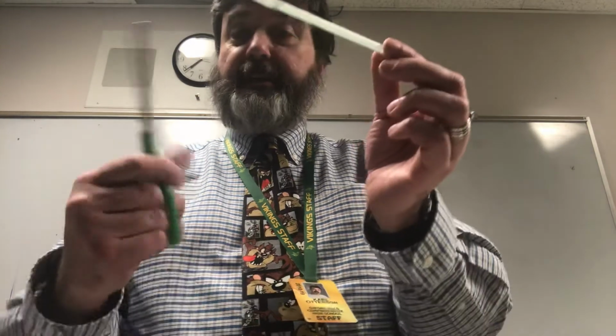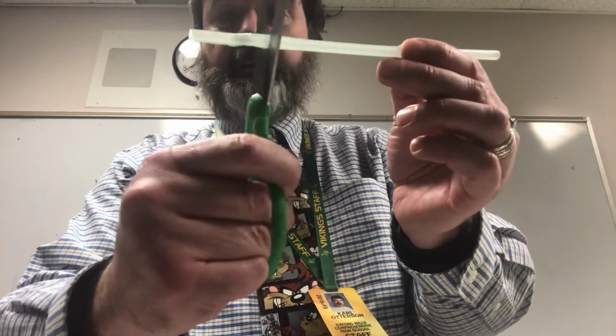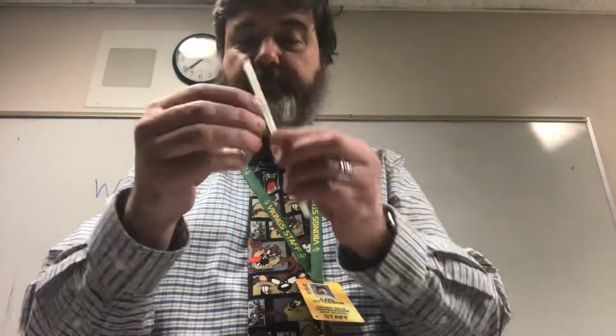So, here's what we're going to do with it. I want you to get a drinking straw. I have a whole bag full of these, so if you don't have access to drinking straws, I can mail you one, and I'd be perfectly happy to do it. Take some nice sharp scissors, cut off the bendy part.